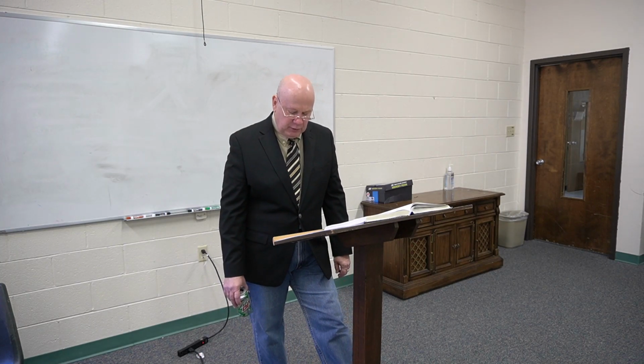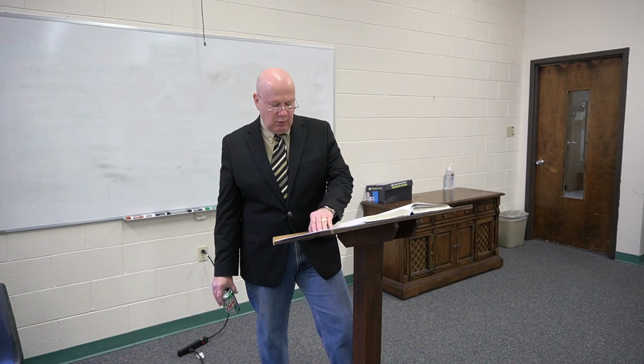The space between the pia mater and the arachnoid mater is the arachnoid space, and that, if you would turn over, is filled with cerebrospinal fluid. The arachnoid mater is the web-like space between the arachnoid mater and the dura mater, and the space between the arachnoid mater and the dura mater is the subdural space.